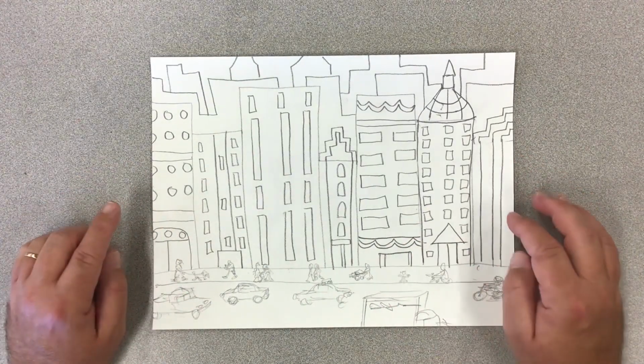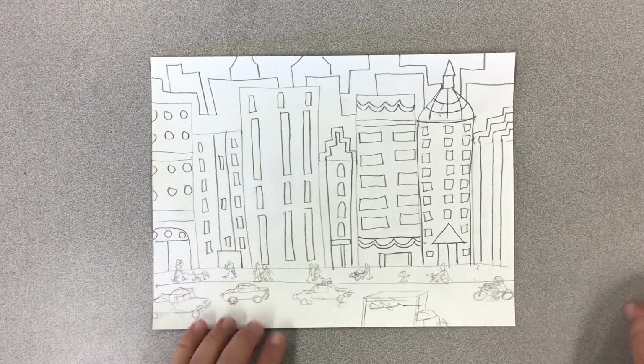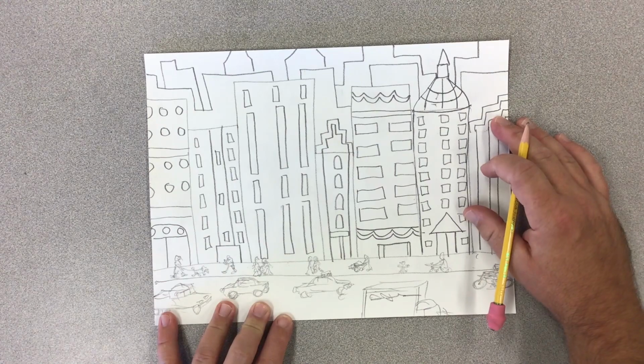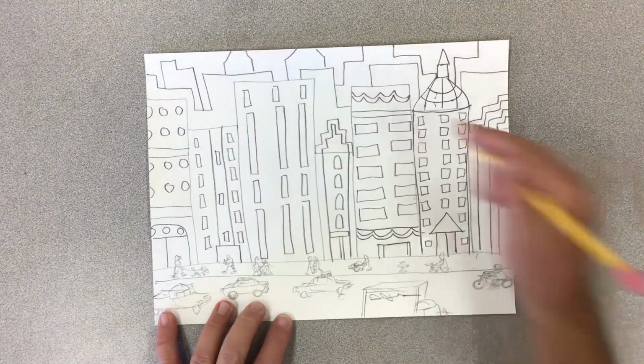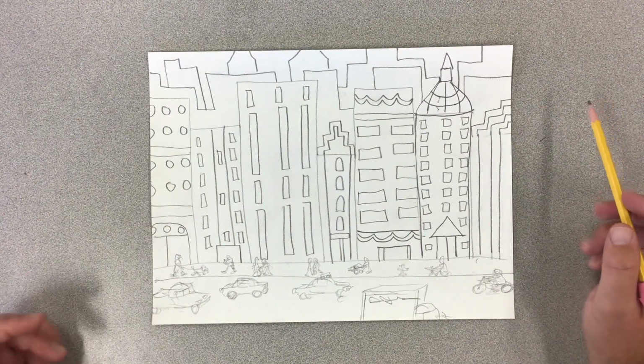All right, so now I've got some more details in the front, in the very foreground of the artwork. I have the buildings on the street, and then two layers of shapes here. This can all be done with a pencil, or we can use color.